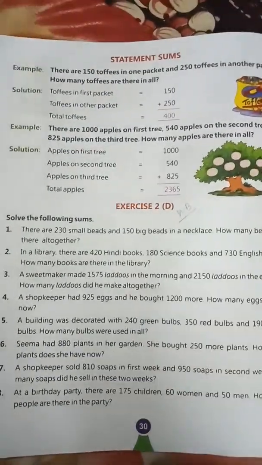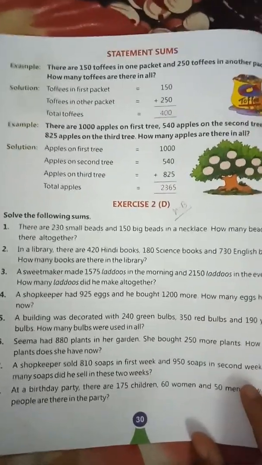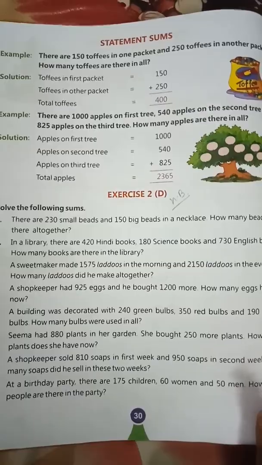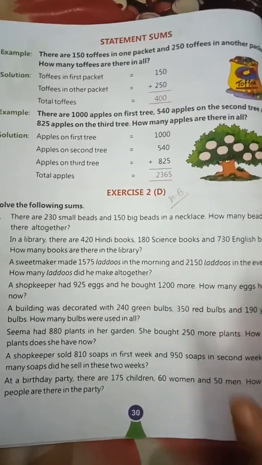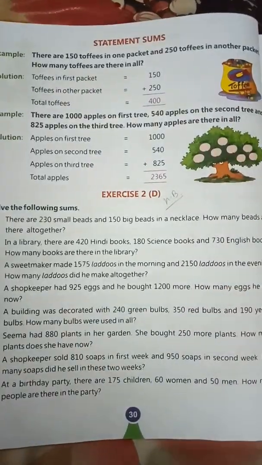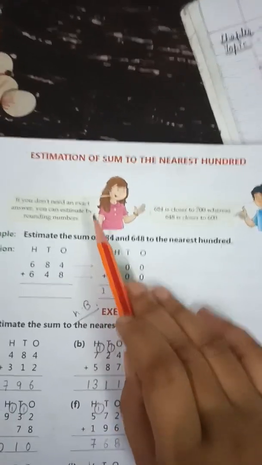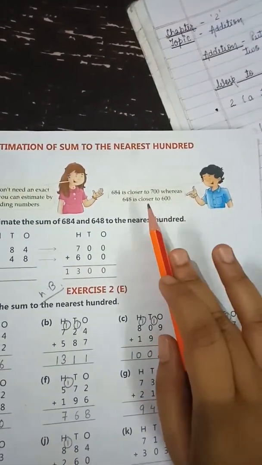So today we are going to start statement sums, right? In this statement sum, it's just an example like two people standing and having a conversation, just like this picture you can see here. Now a girl asks something to a boy, and the boy has to give a solution and answer.